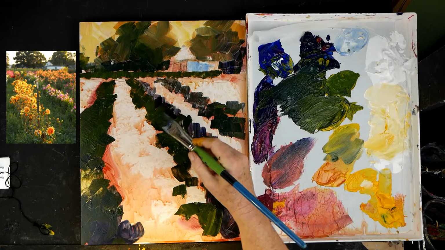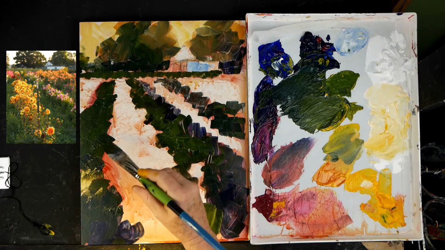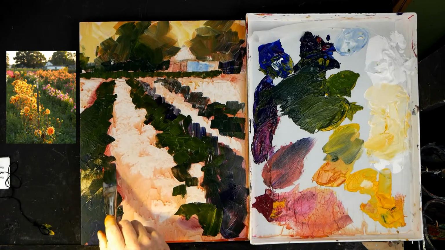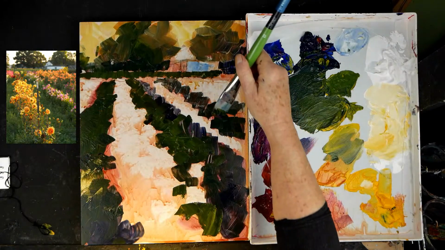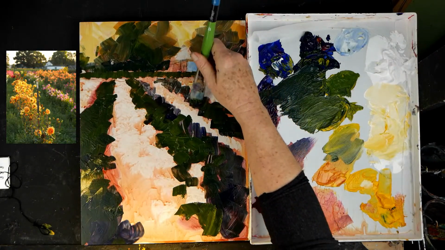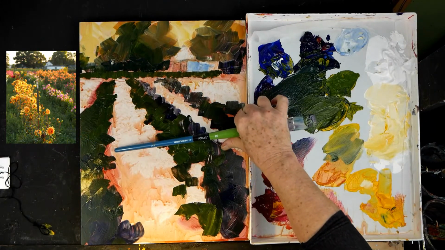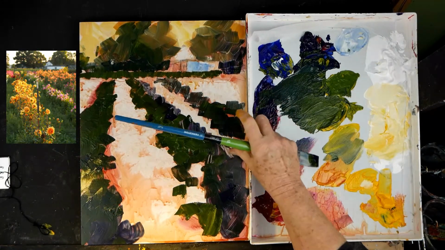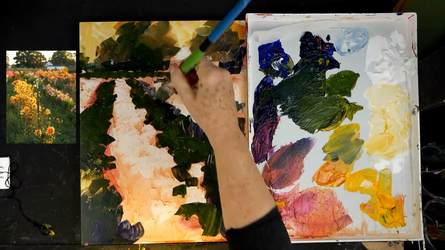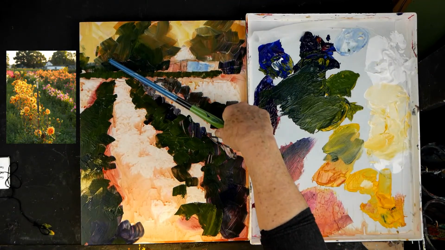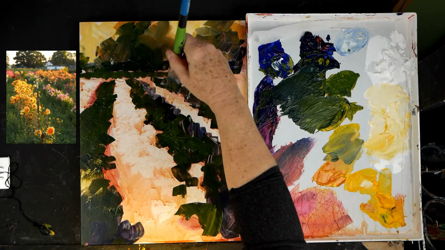The guy planting it could have been drinking the day he was running his tractor and made things go off. Who knows? But I want to, as best I can, stay true to my vanishing point here, because it's really going to help with the outcome.